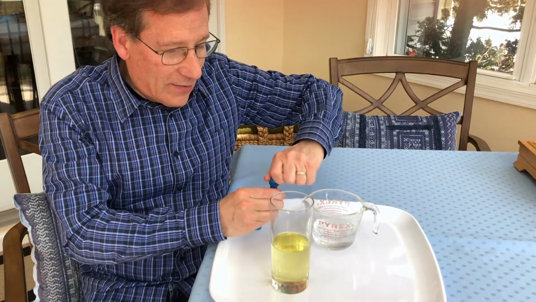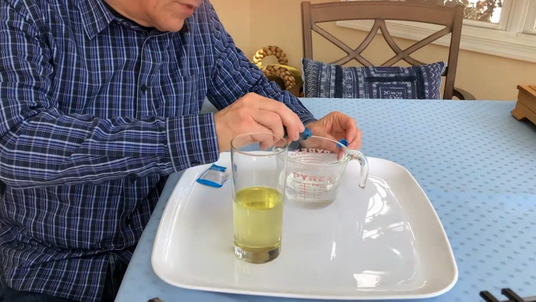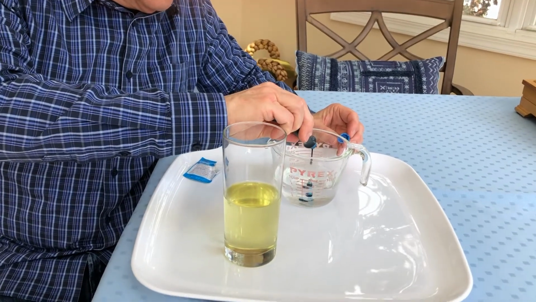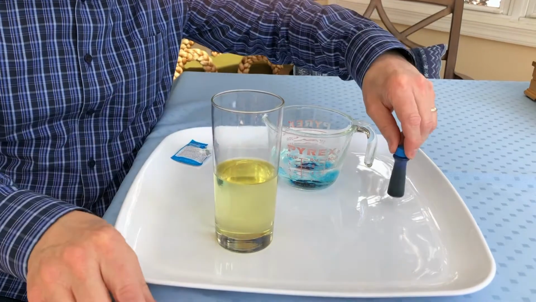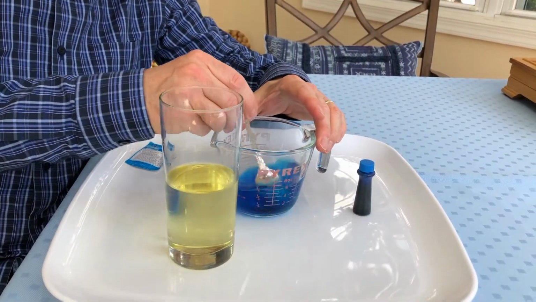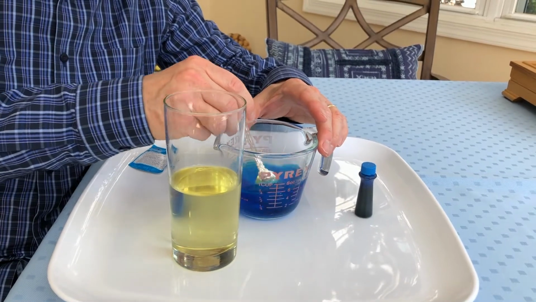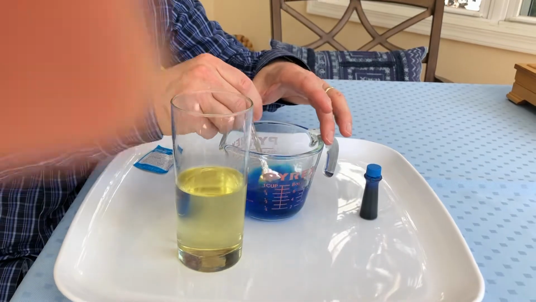So what I have in this glass is cooking oil. And in that, I'm going to add a little bit of water, but I'm going to first add some food coloring. All right, I'm going to make it pretty blue. Hopefully this will be nice and deep blue. Oh yeah, that's a pretty good blue. I like that. I like blue as a color. As you can see, I'm wearing a shirt that's blue.